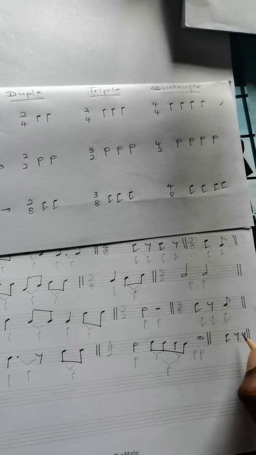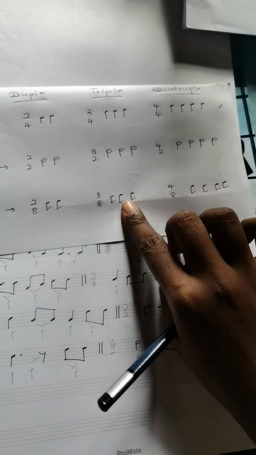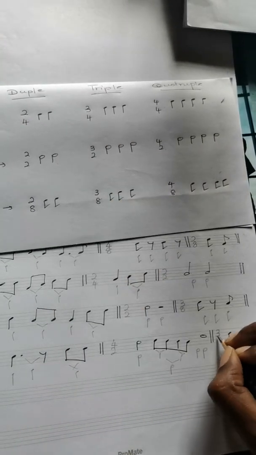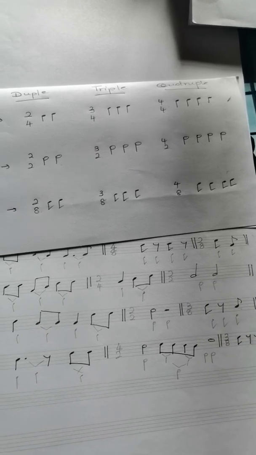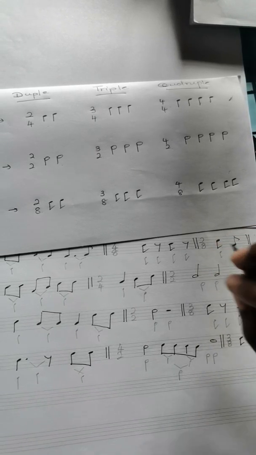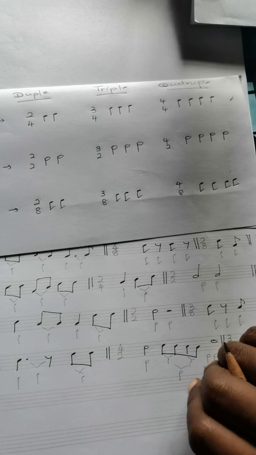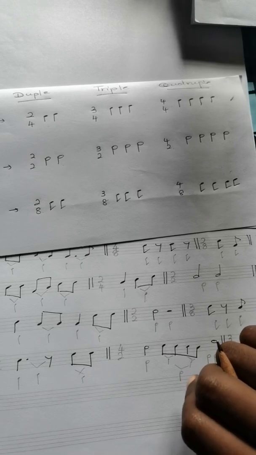Next one, 3 quavers are there. Who has 3 quavers? 3/8 has 3 quavers. This is the way you do questions related to adding the correct time signature for the given bars. I hope you understood.